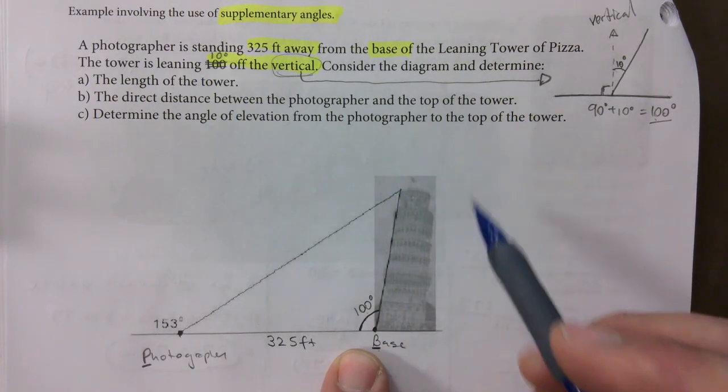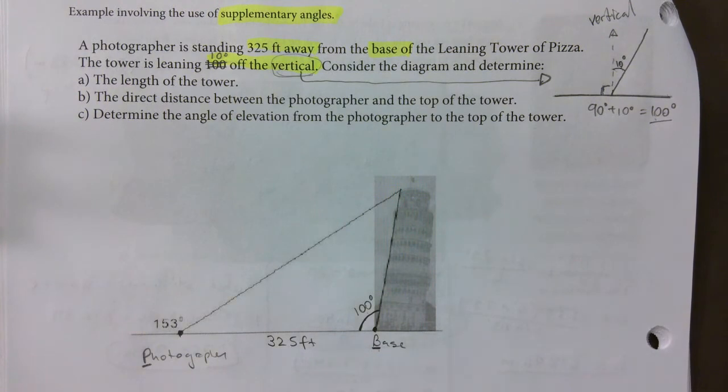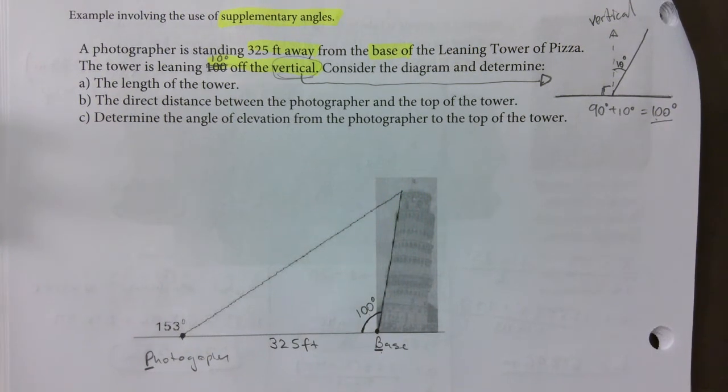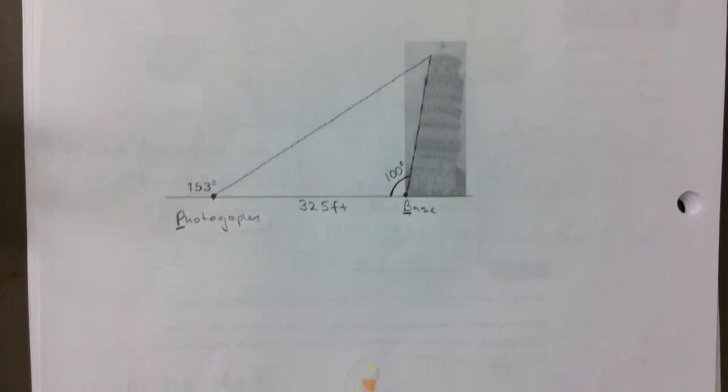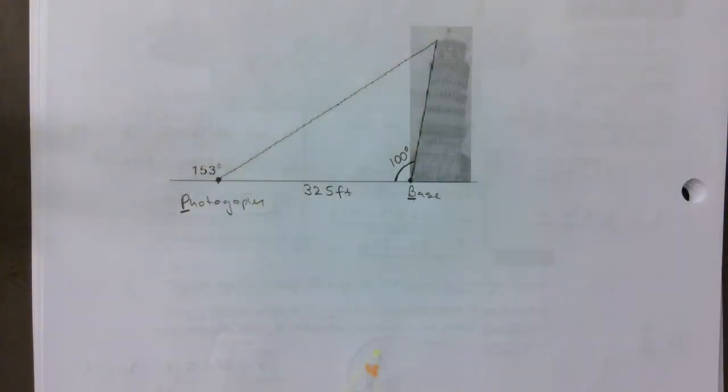Consider the diagram to determine the length of the tower. Okay. What else can we find? Like, let's focus on the diagram now. What else can we label in here?